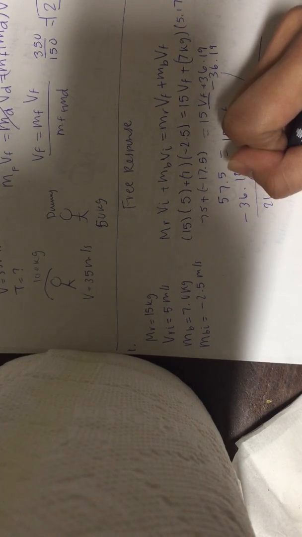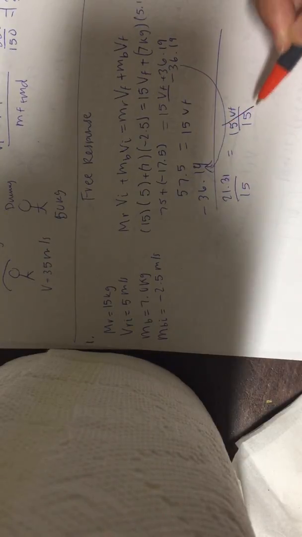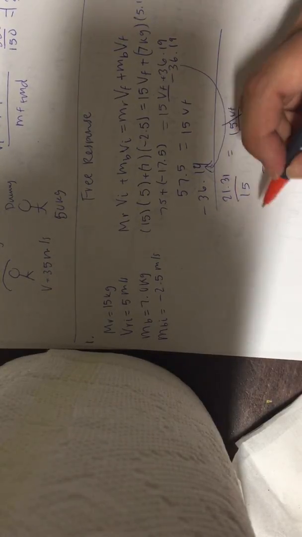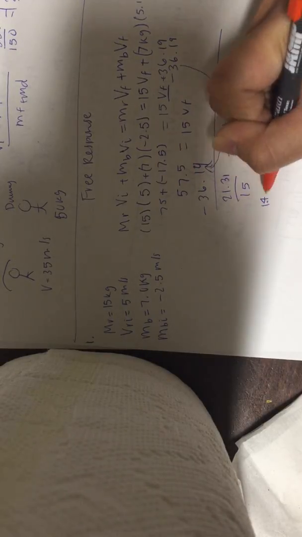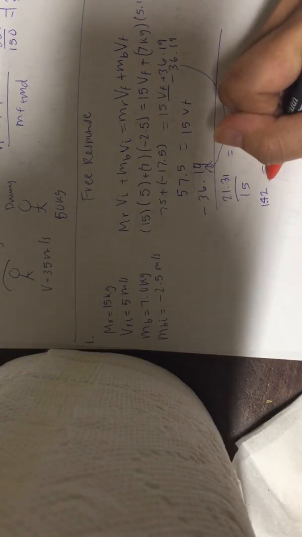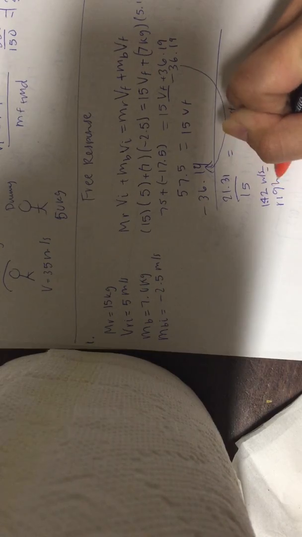And I bring this down, and 57.36, 21.31, and I divide this by 15. So what I will get is 1.42 meters per second to the right.